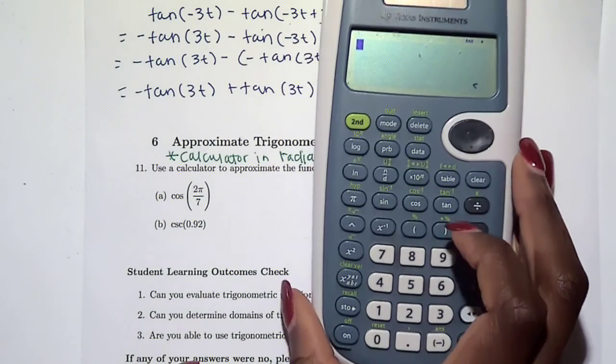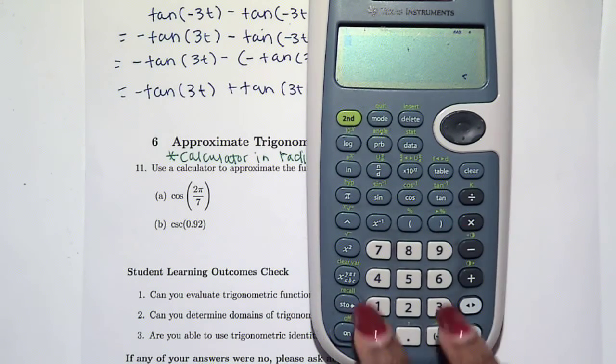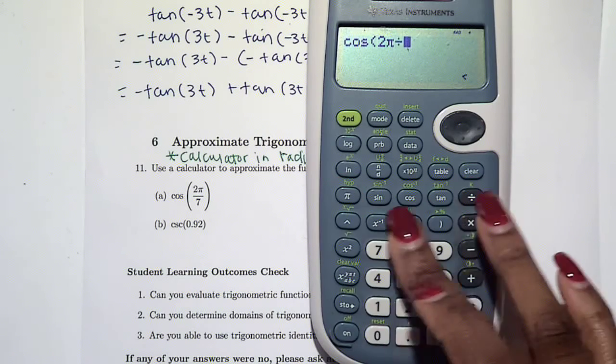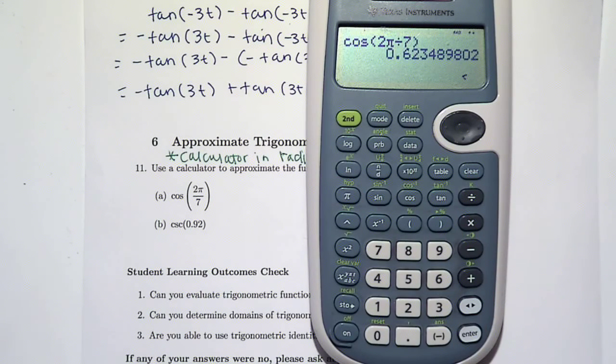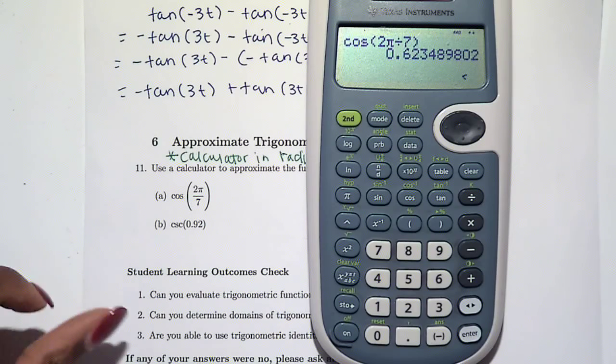First thing we're finding is cosine of 2 pi over 7, so we use cosine of 2 pi divided by 7. Here's what I get, and I'm going to round it to 4 decimal places.